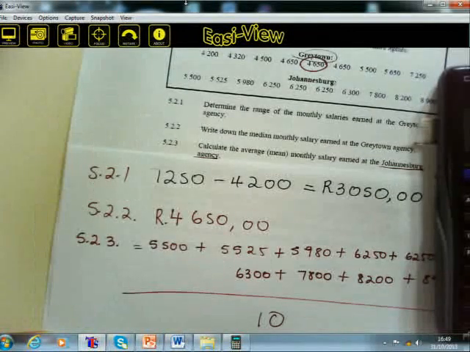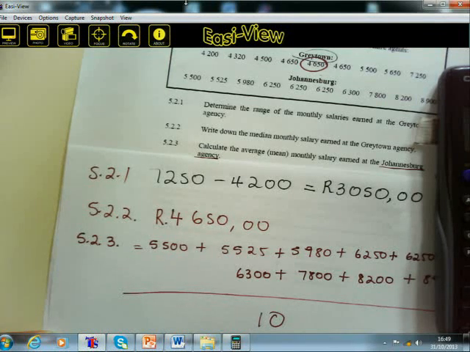What is the answer? I get 66,955, and then I have to divide that by 10.